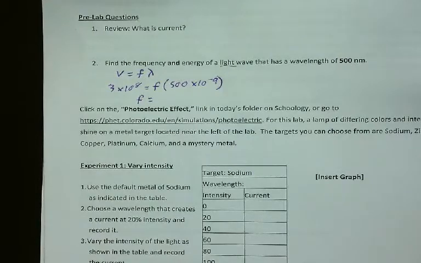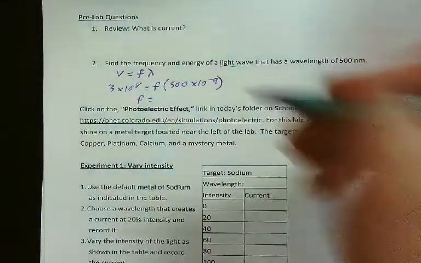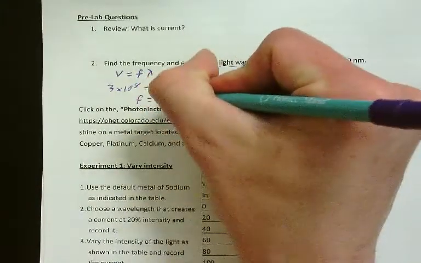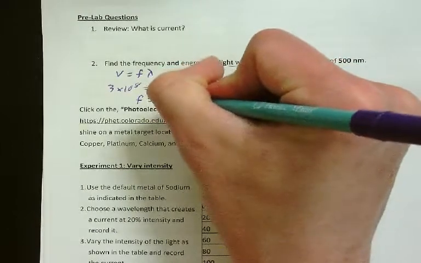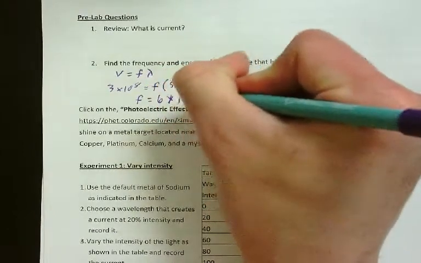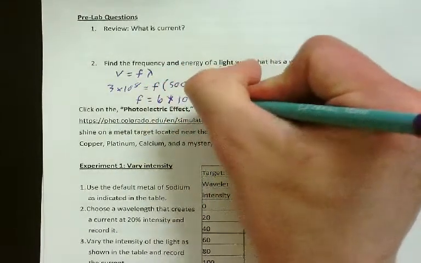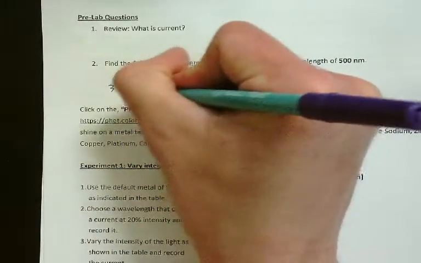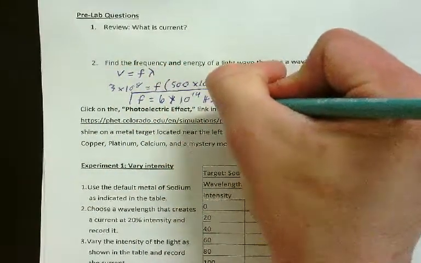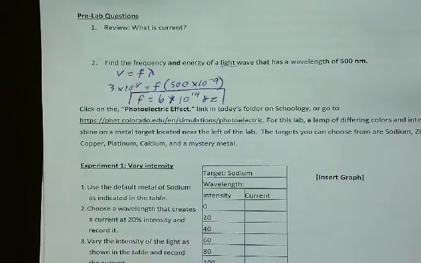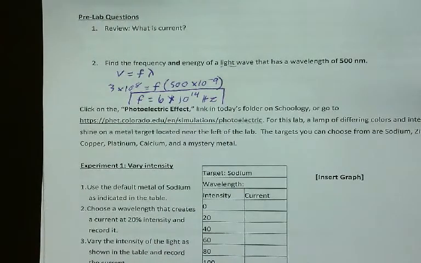So 3 to the 8th. And again, if you need help putting it on your calculator, I can show you. Divided by 500 to the negative 9th. So when I do that, I get 6 to the 14th power. Okay, so that's how you find frequency.